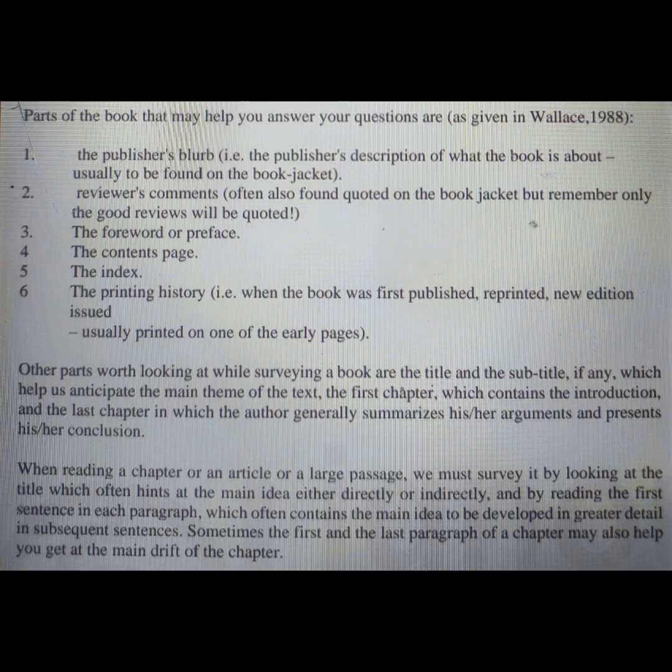Other parts worth looking at while surveying a book are the title and the subtitle, if any, which help us anticipate the main theme of the text, the first chapter, which contains the introduction, and the last chapter, in which the author generally summarizes her arguments and presents her conclusion.